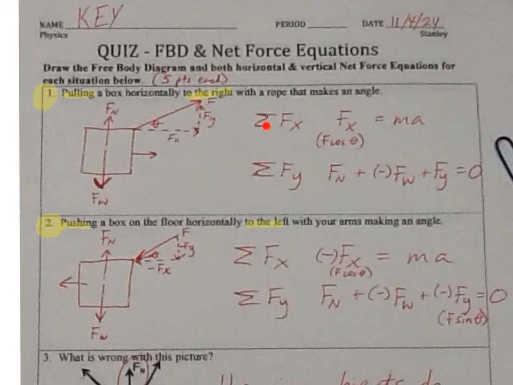So to do the net force equations of everything horizontal, it involved the horizontal component of that applied force, F cosine theta, and there was motion to the right because it said so in the question, so we put it equal to ma. For the vertical, we have normal force, force of weight, and this vertical component of the applied force.